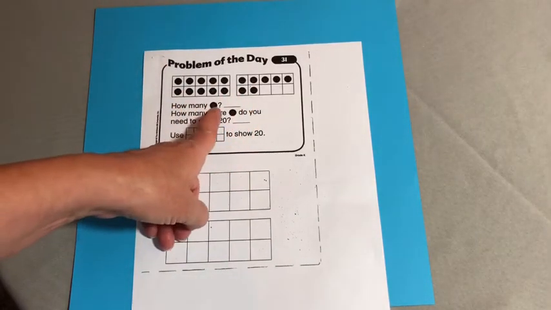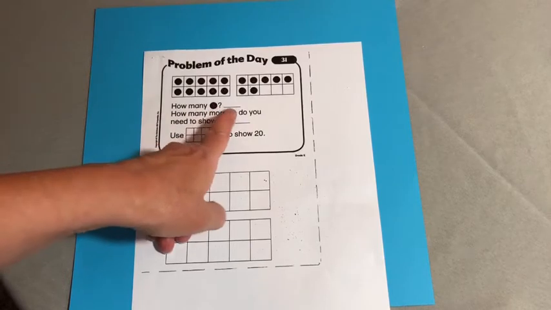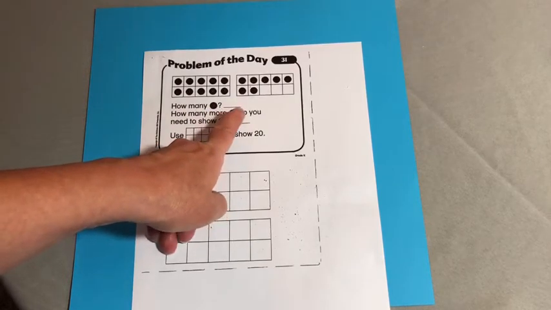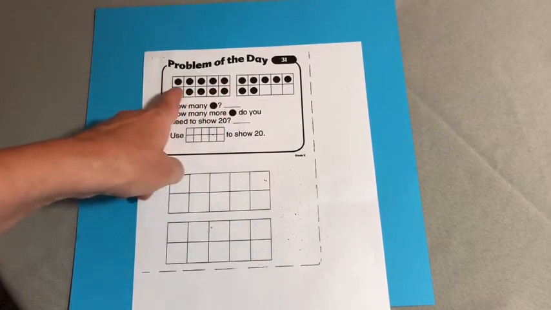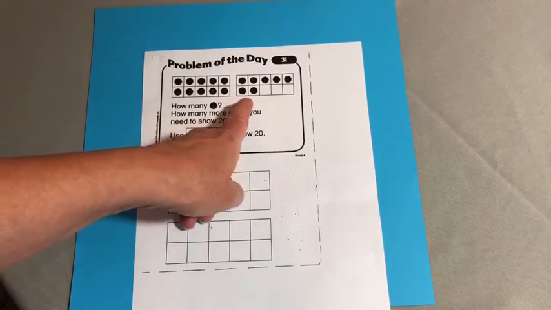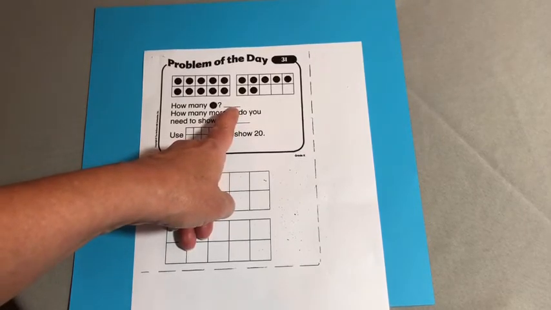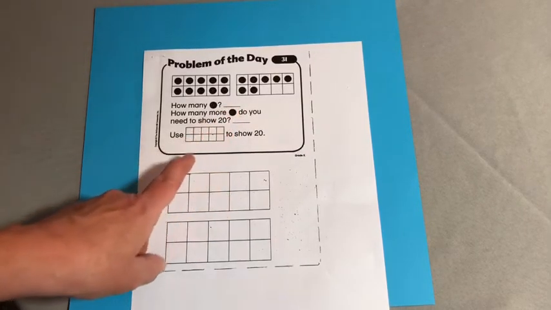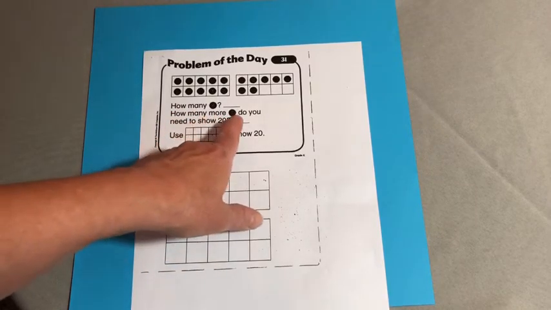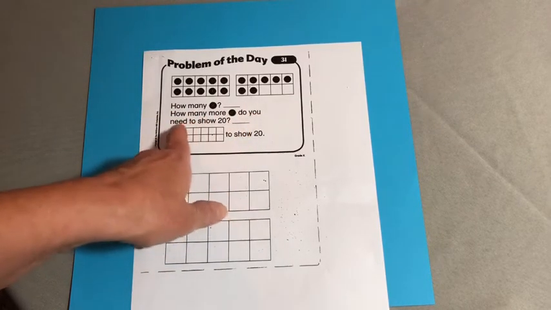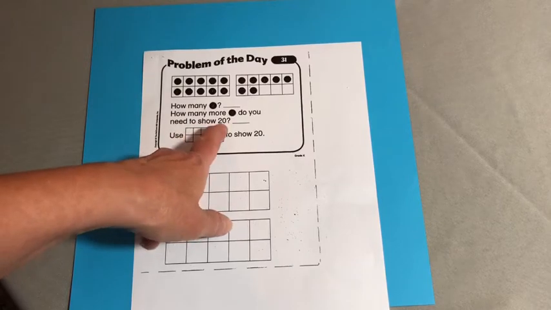How many dots? That's the first question. You put the answer on this line here. How many dots? So you have this 10 frame full and you have some more. You're going to write the number here. And then the next question is, how many more dots do you need to show 20?